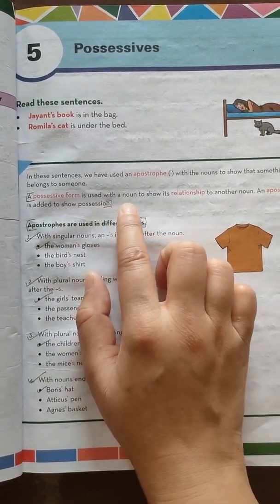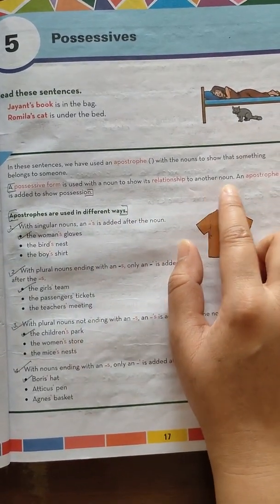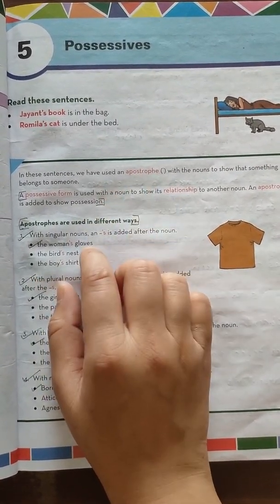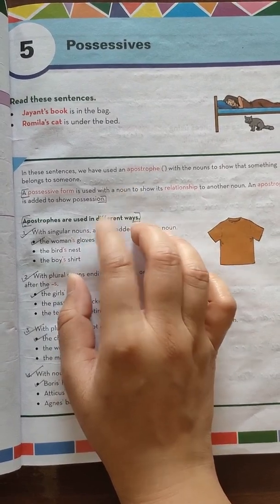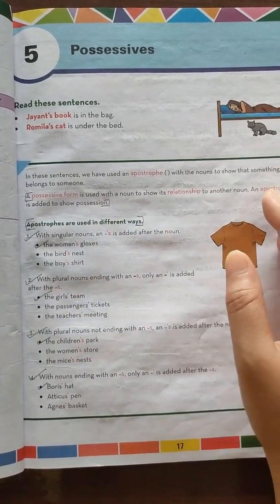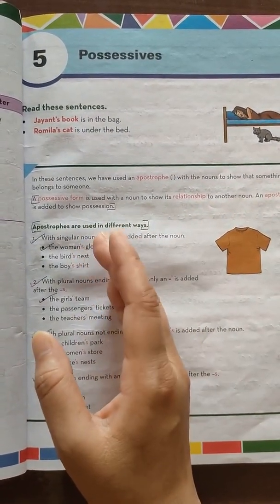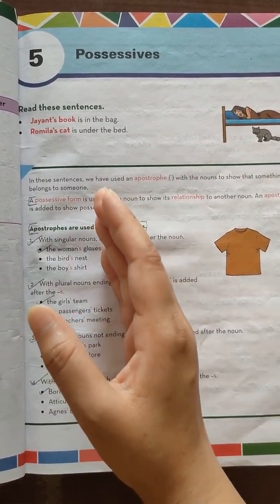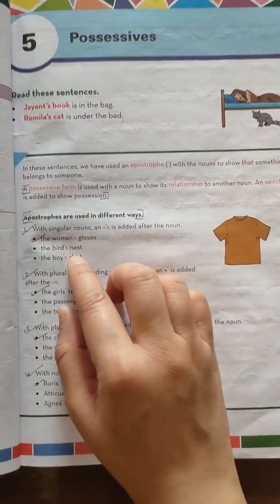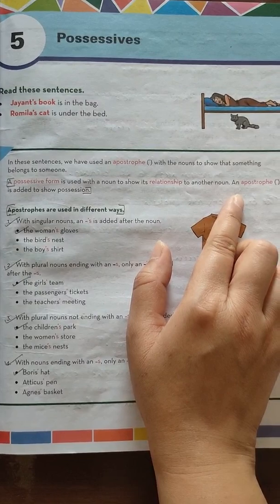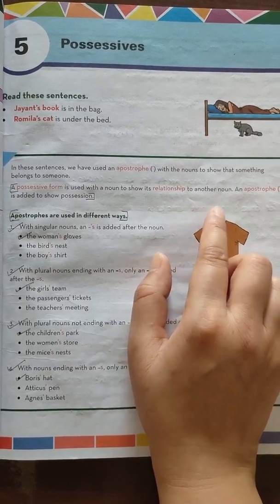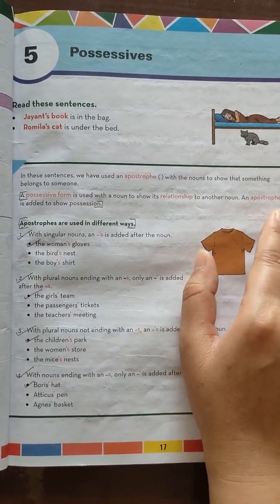A possessive form is used with a noun to show its relationship to another noun. An apostrophe is added to show possession. The definition of possessive form tells us that a possessive form is used with a noun so that we can show its relationship with another noun, or we can say so that we can show that the thing belongs to the other person or the thing. Here it is also being said that whenever we form the possessives, we have to add an apostrophe to the noun.